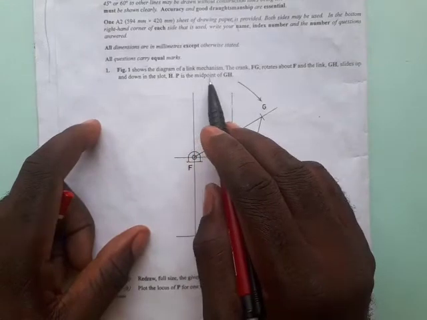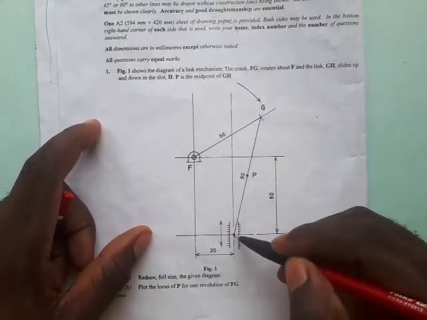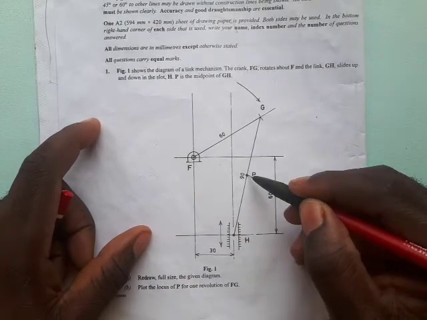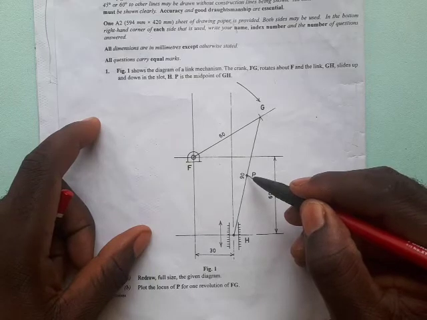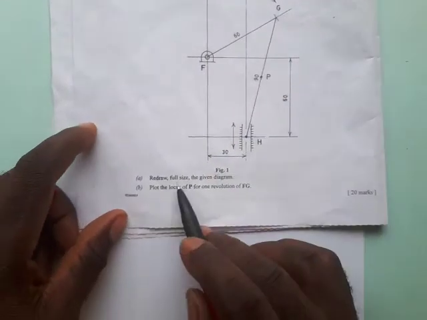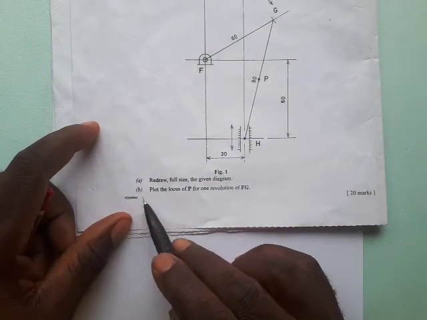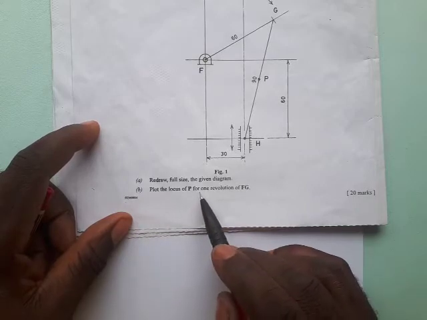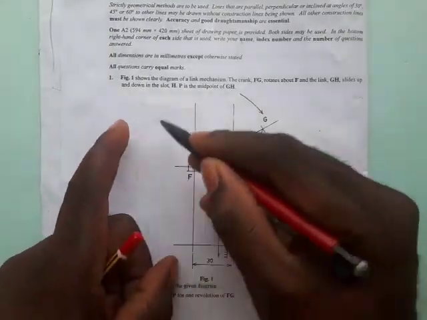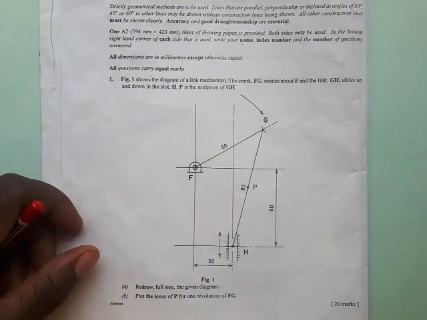Now P is the midpoint of this shaft GH. So if this is 90 as indicated, the midpoint will be 45. Now draw full size the given diagram. That's A. Then B, plot the locus of P for one revolution of FG. So for one revolution of this FG, we're going to plot the locus of the point P. I hope that's clear. So let's start up.